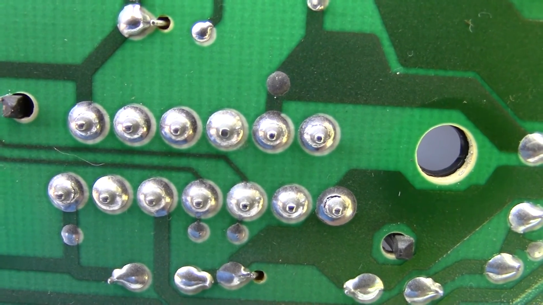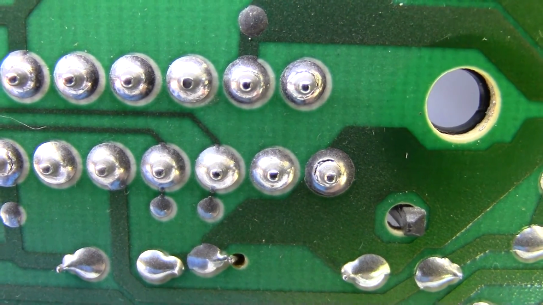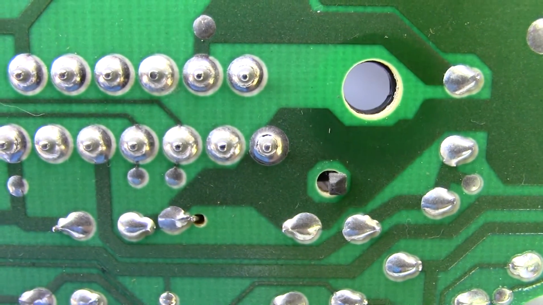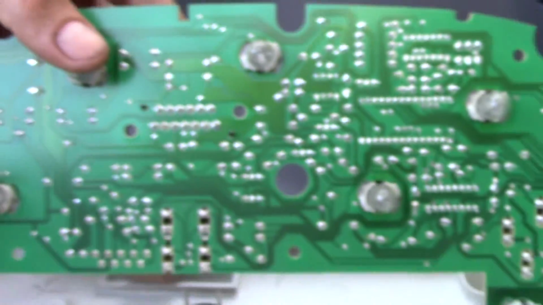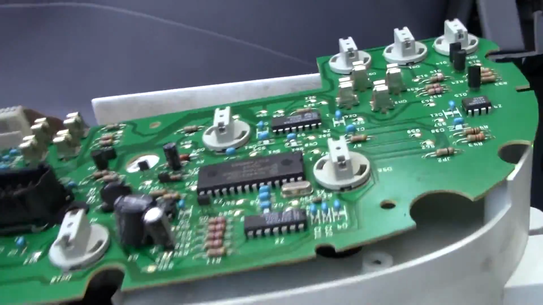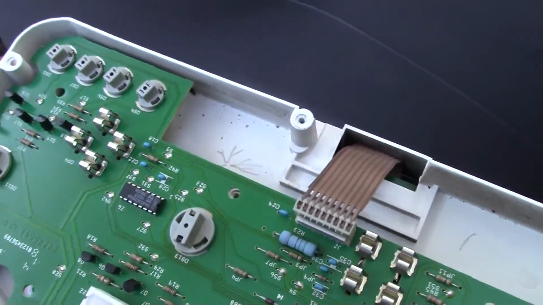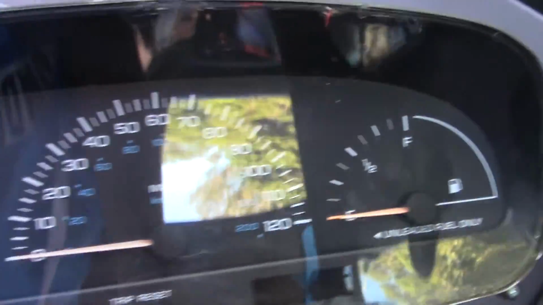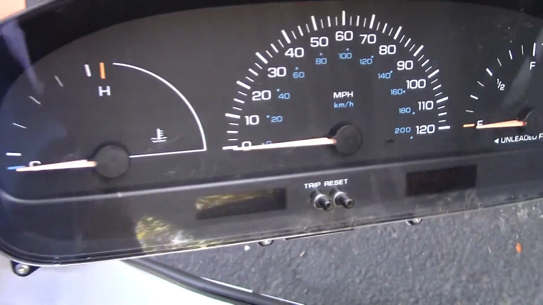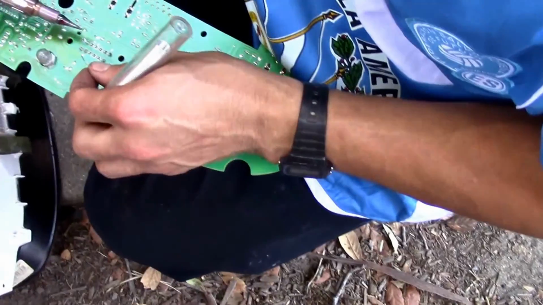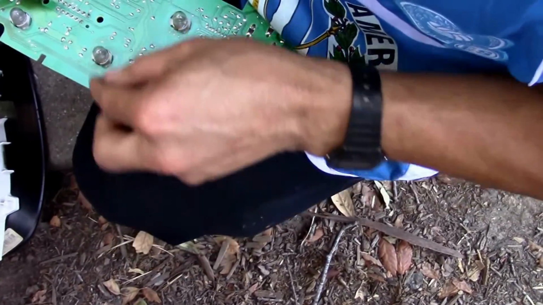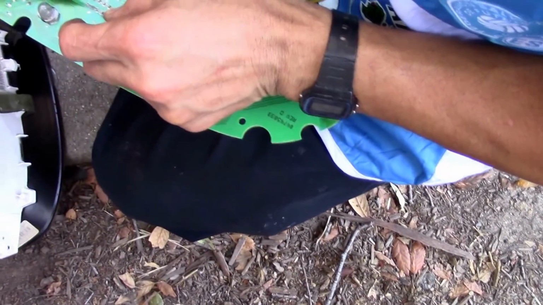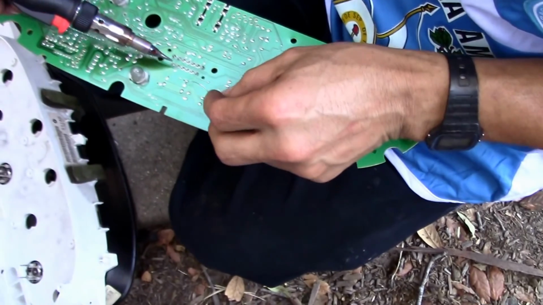The camera is going to show it there. Yeah, right there I see one, so I'll try to solder that one. Hope that one fixes it. Got the whole cluster unit out. Okay, I'm soldering here the junction for the socket, so I'm pretty much done right now.